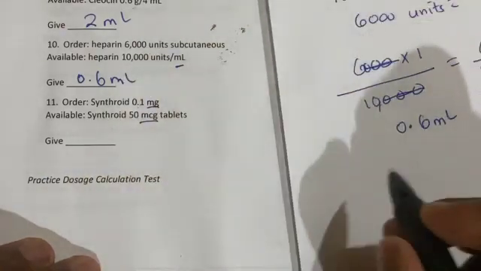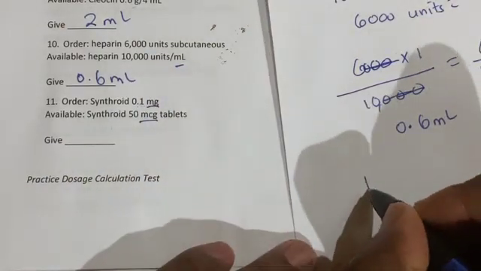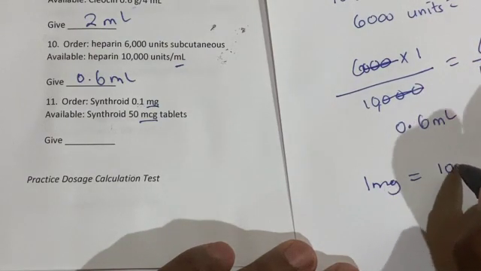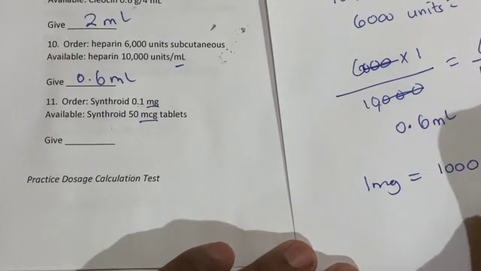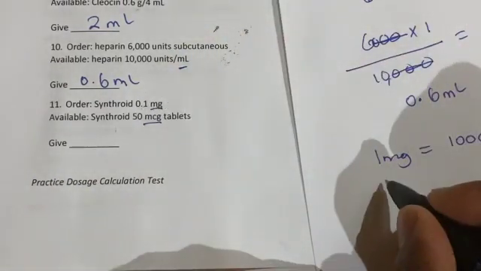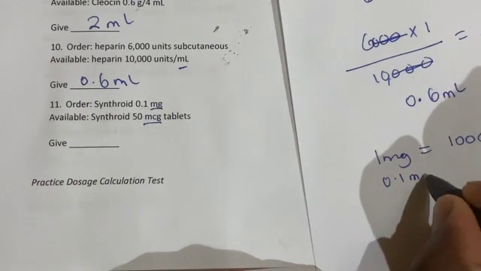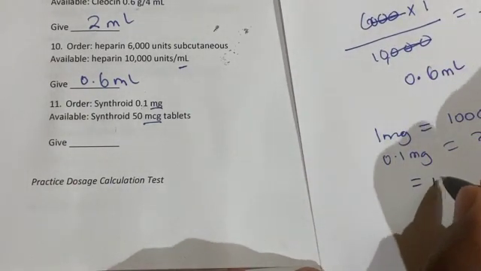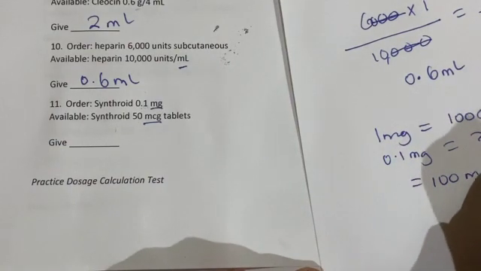We know 1 milligram is the same as 1,000 micrograms. So what about 0.1? You multiply it by 1,000. So this one will be 100 micrograms.